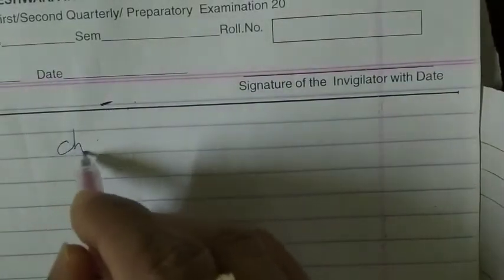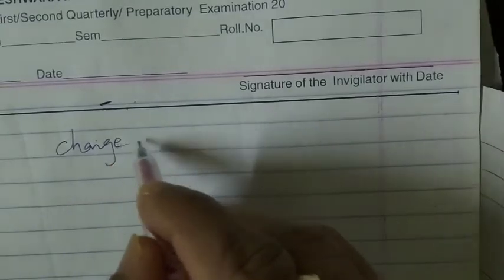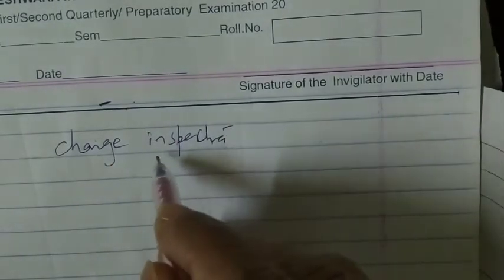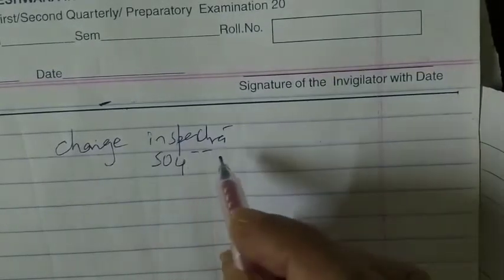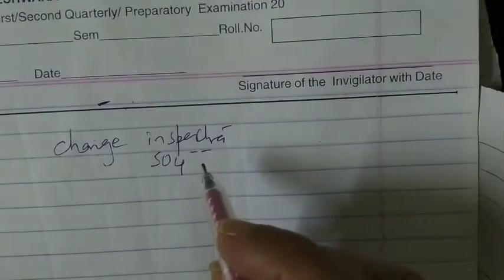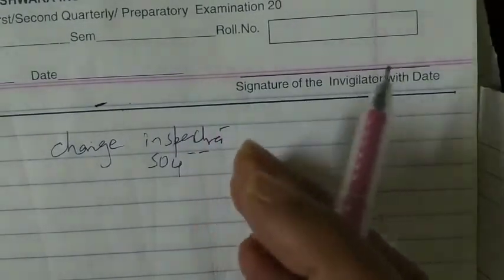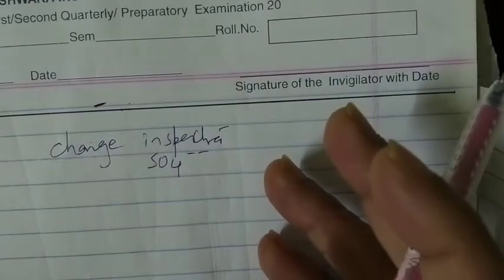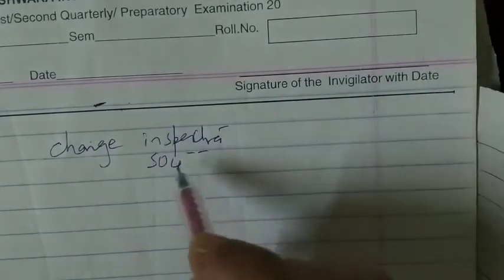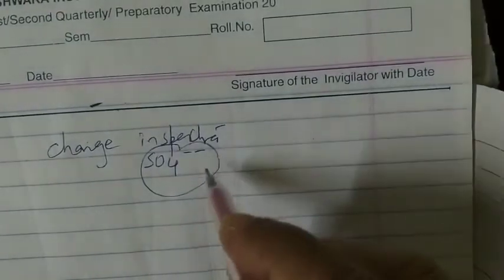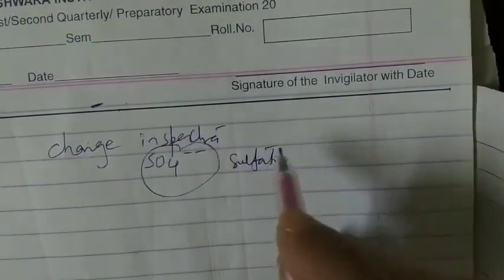Hello students, today we'll go for the next concept: change in spectra upon coordination with sulfate. We will study the change of the spectra according to the change in symmetry upon the coordination of anions like SO4 2-. The sulfate complex is called sulfato.